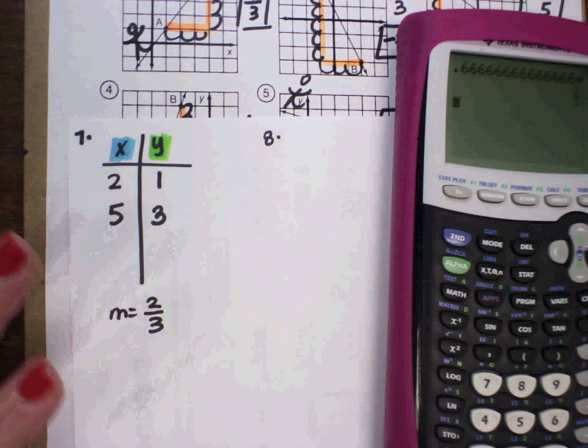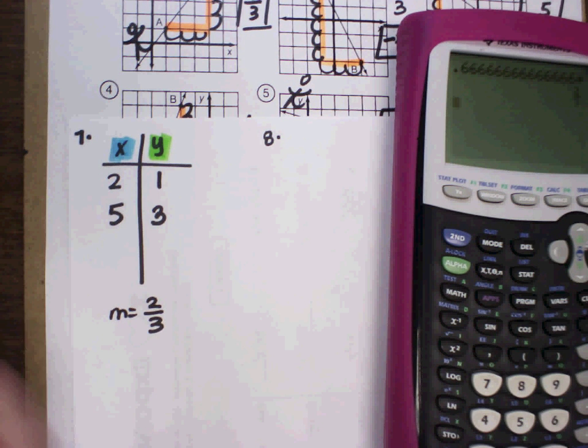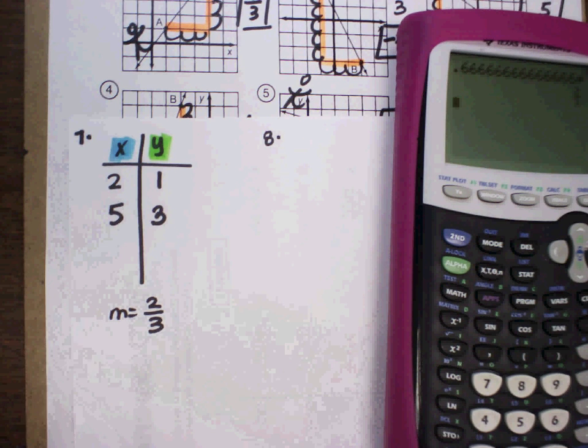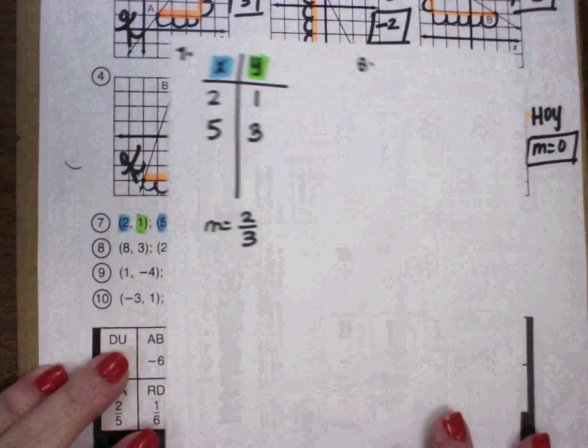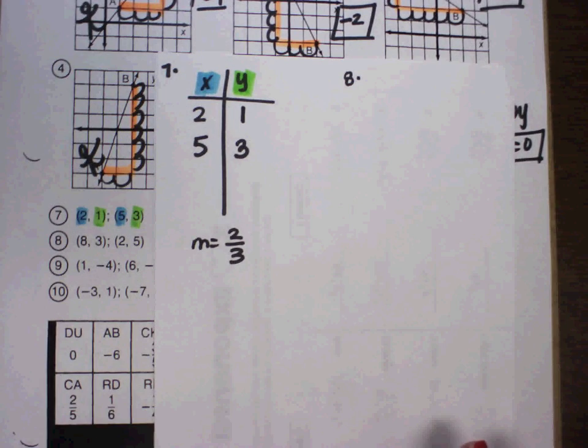Everybody with me. The first thing that I'm going to do, I'm going to highlight my x's the same color. I'm going to highlight my y's the same color. And I'm going to come over here and make my x and y table.